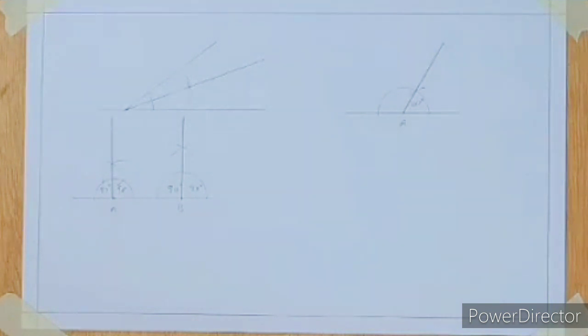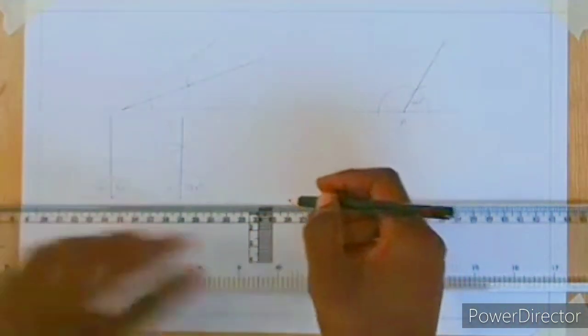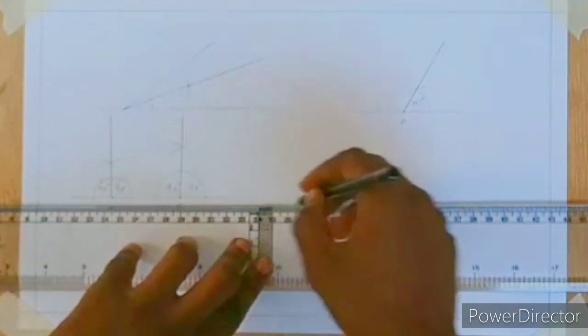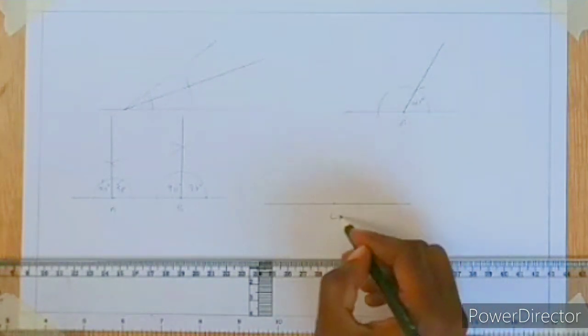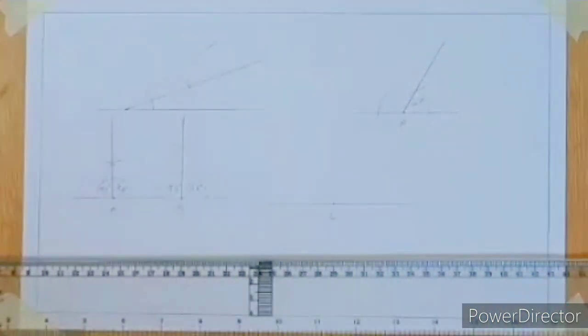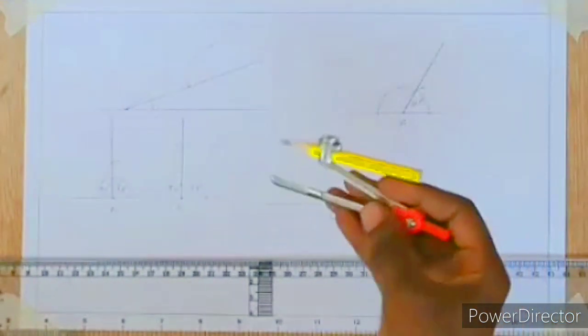45, 120, a whole lot of different angles. So let me show you how to draw the 30 degrees angle. Draw a line to your point here, C. With any reasonable radius.